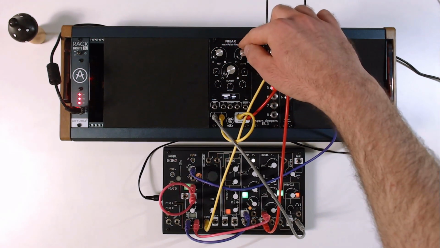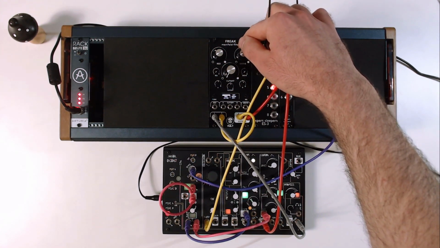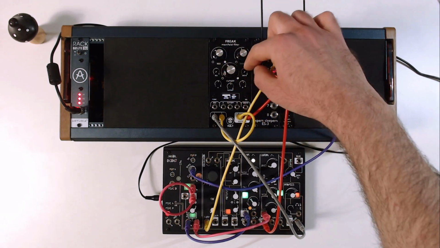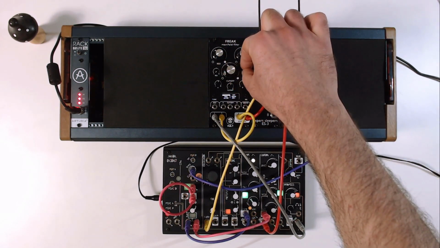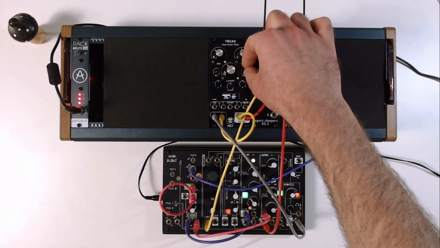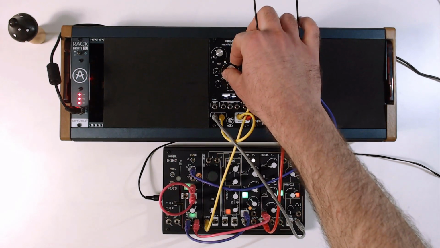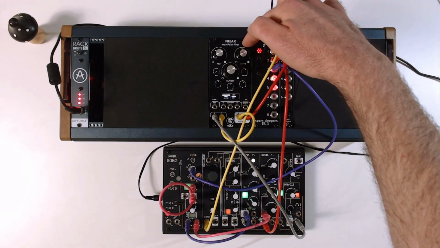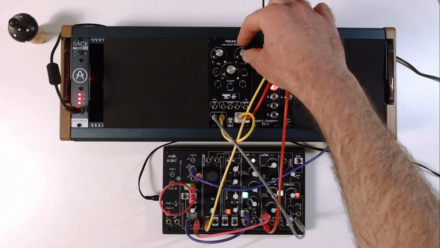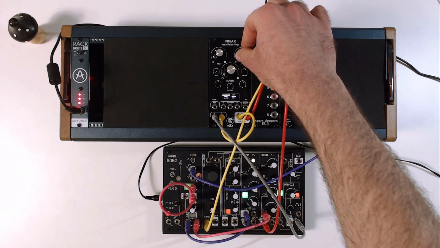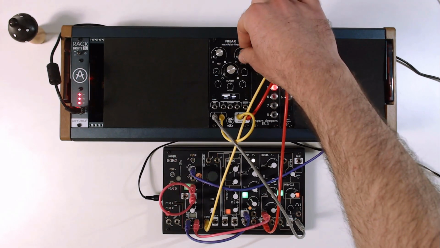So let's add some drive to the Ferox filter. Let's open also the cutoff a bit, and now add some drive to Rescomb, and we will get some sound. And again, beyond 12 o'clock we get nice extra distortion.